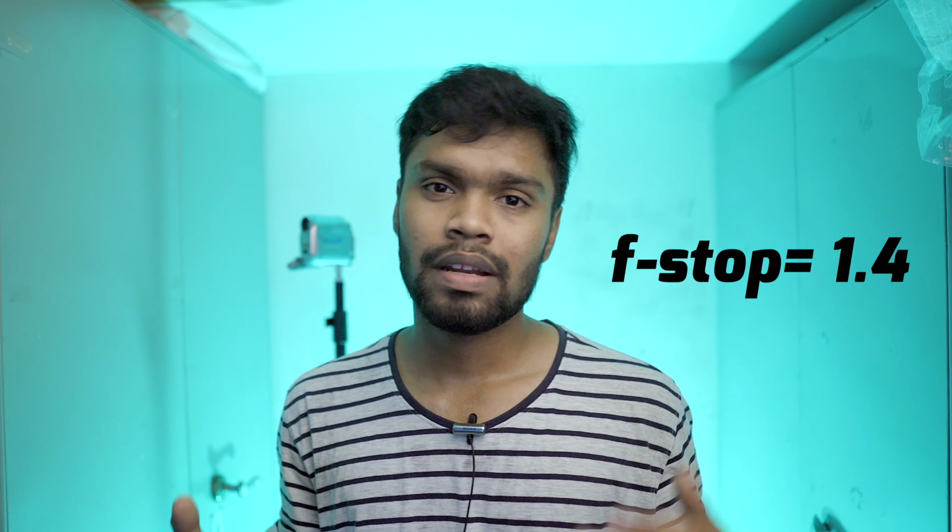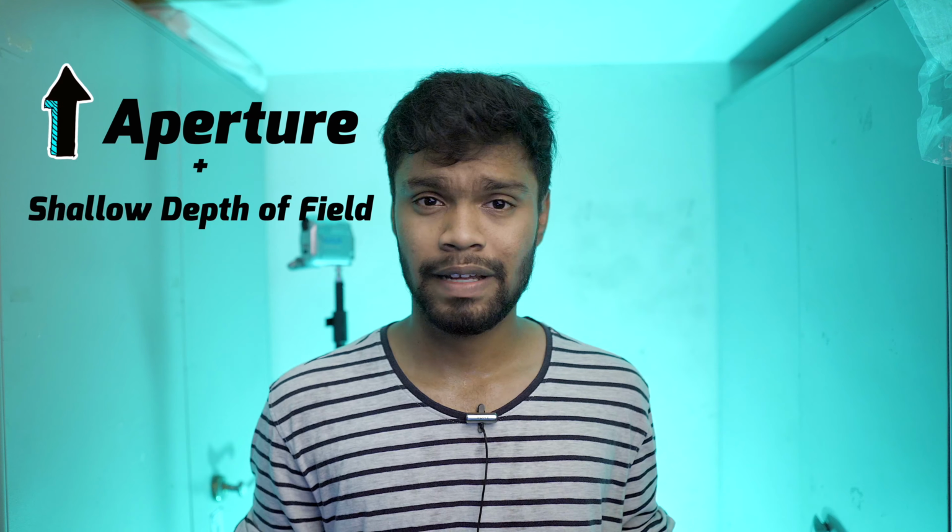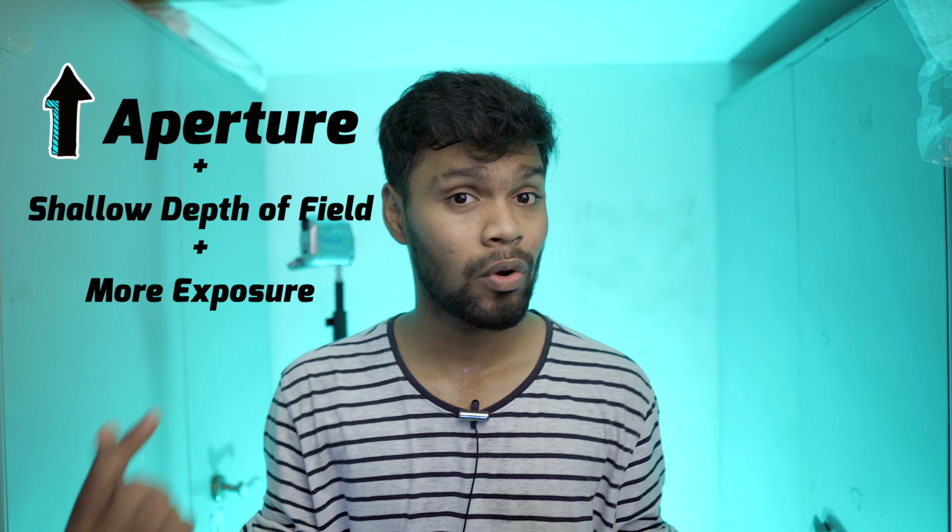So as you can see, I've set up a background element behind me which is roughly 2 feet away, and my f-stop is at f1.4. If the f-stop is 1.4, it can be denoted by f over 1.4. That's a higher aperture with shallow depth of field and more exposure as more light is let in.